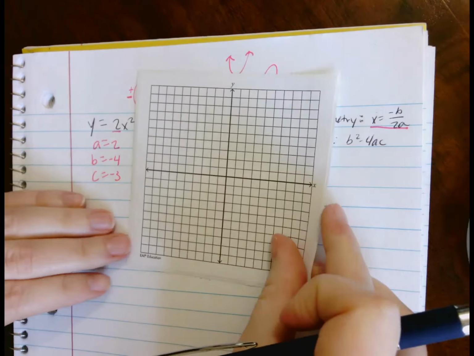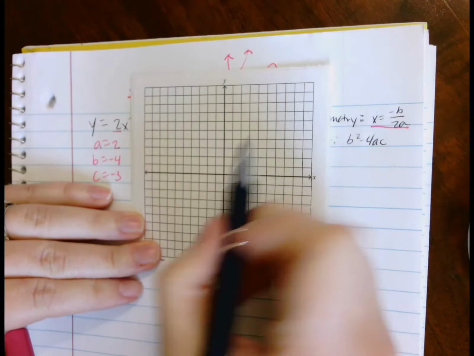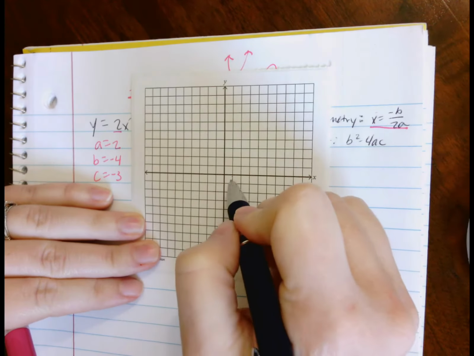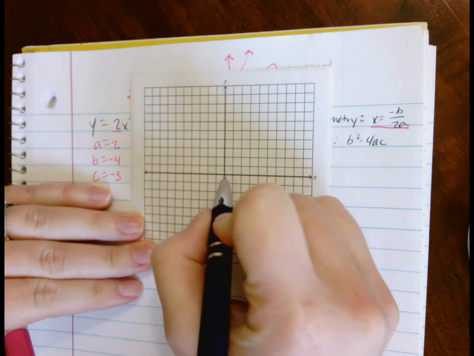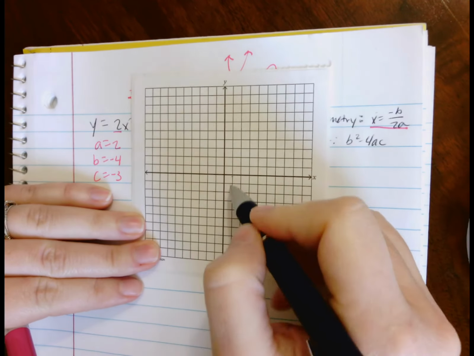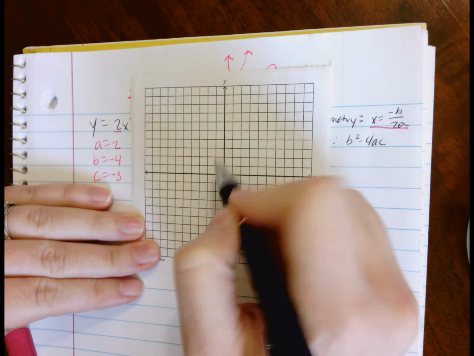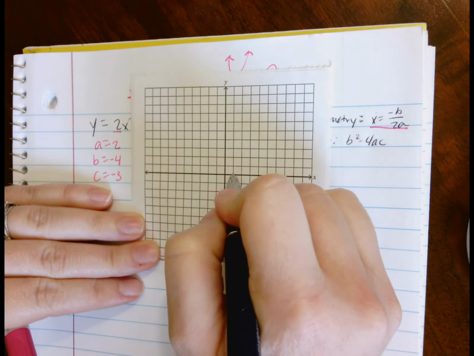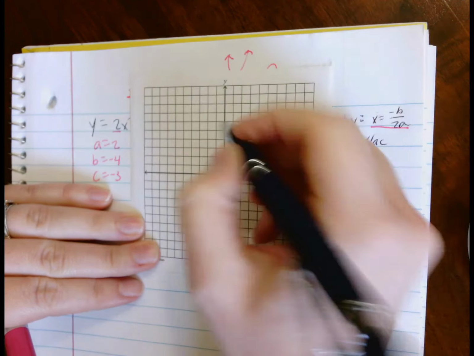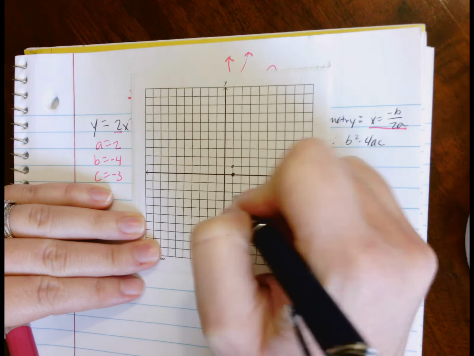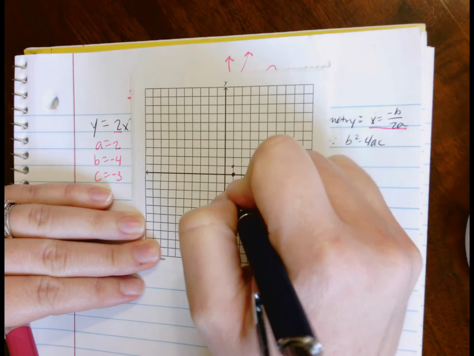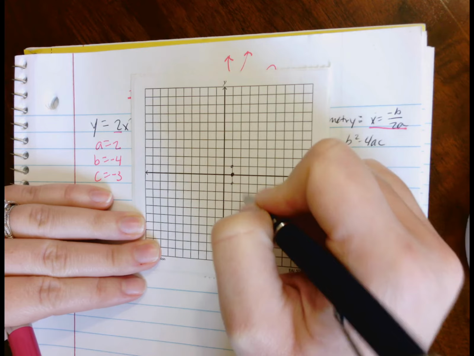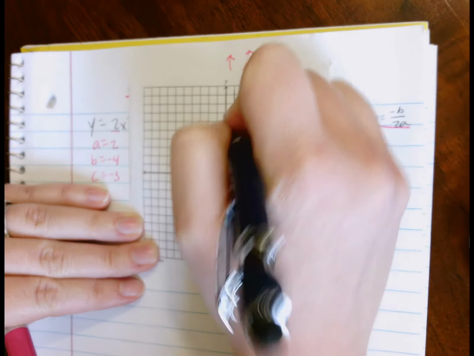So here's our graph. What that means is that x equals 1, no matter what y value we have, the x value is going to be 1. So (1, 0) is a point on this line. (1, 1) is a point on this line. (1, negative 1) is a point on this line. But no matter what, the x value is 1, which is going to create a vertical line.